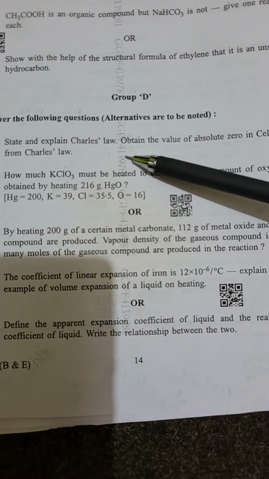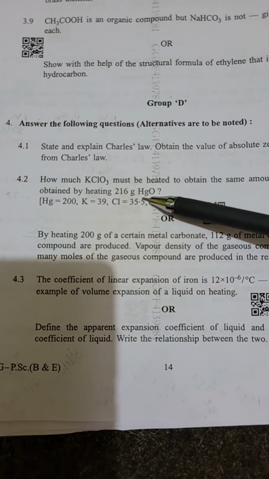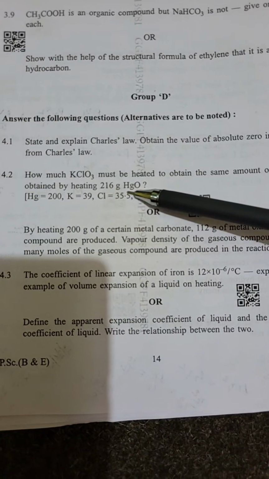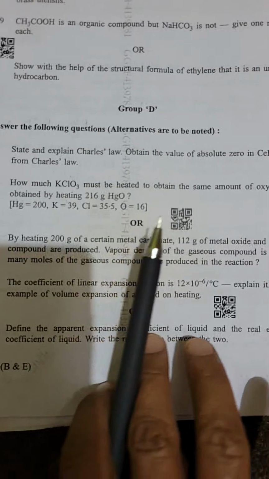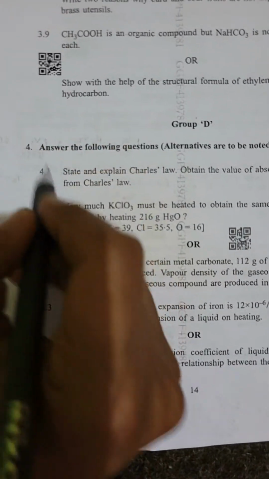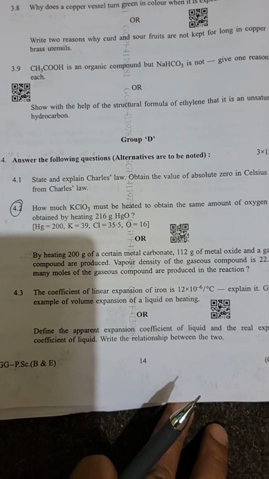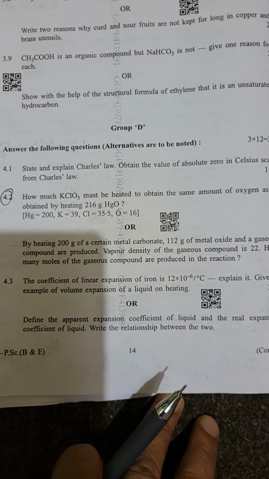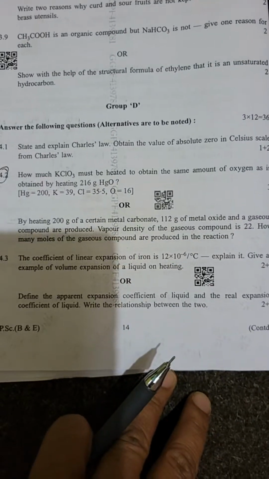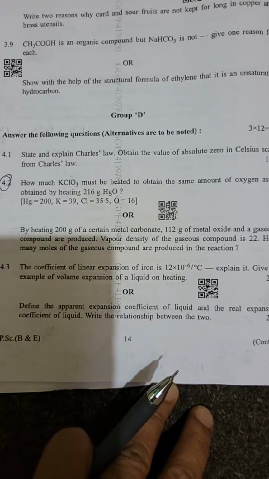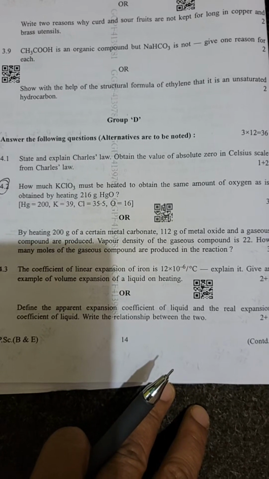Now come here, 4.2. So now we will solve this problem, 4.2. How much KClO3 must be heated to obtain the same amount of oxygen as is obtained by heating 216 gram HgO?